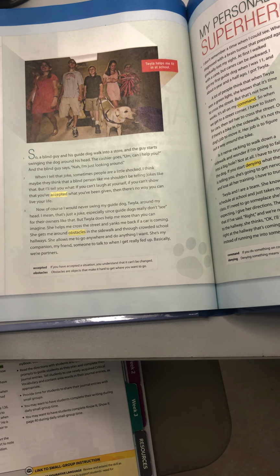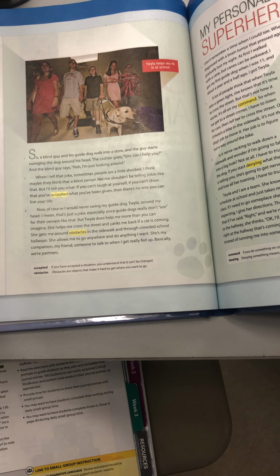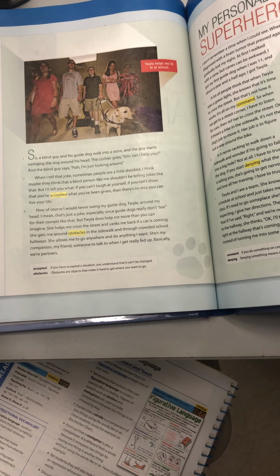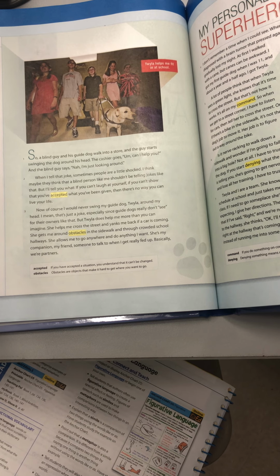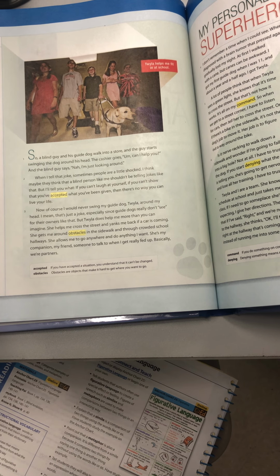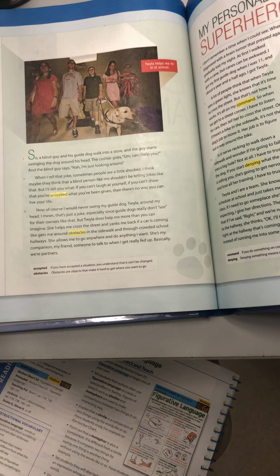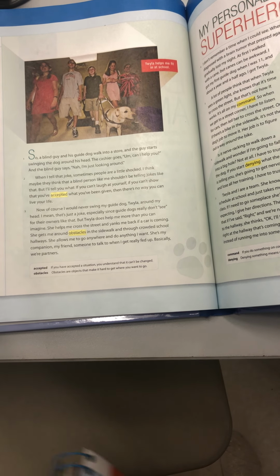Sebastian: swing my guide dog around my head. Nope, not swinging the guide dog around your head. That's just an expression, or a hyperbole. It's just not really actually doing it. An idiom is a phrase that means something different from what the individual words say. It's a phrase or an expression whose meaning is different from the actual meaning of it.